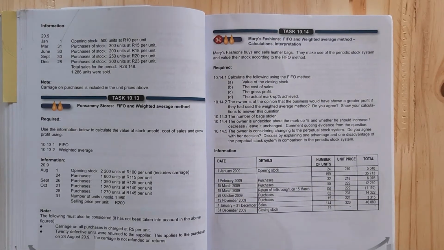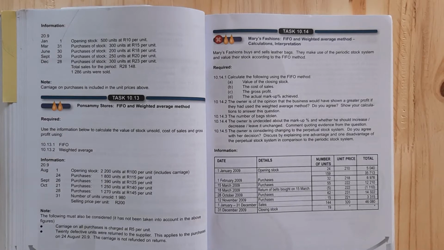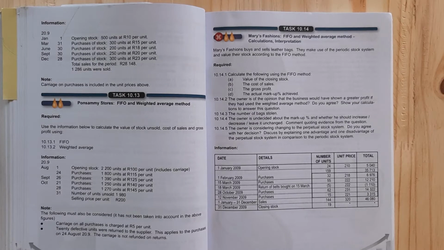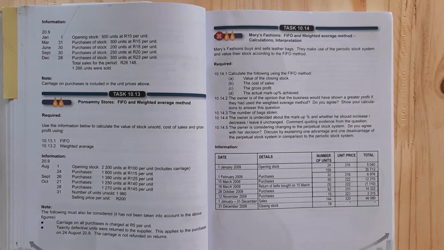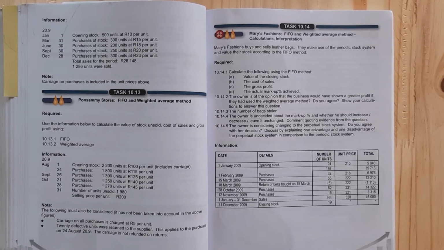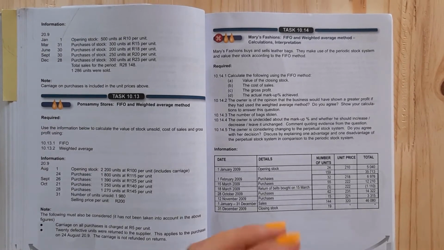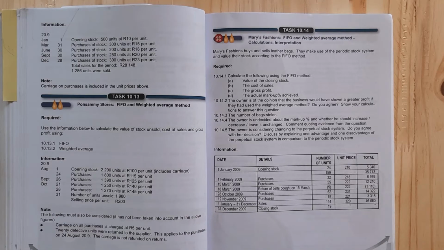Okay, so now for question 10.14.2. The owner is of the opinion that the business would have shown a greater profit if they had used the weighted average method. Do you agree? And show your calculations to answer this question. Okay, so remember, with the weighted average method, we've got to take the total value of all our purchased goods divided by the total goods we've purchased to give an average of what 1 unit would actually cost us.